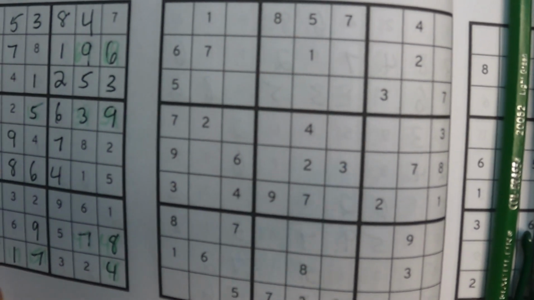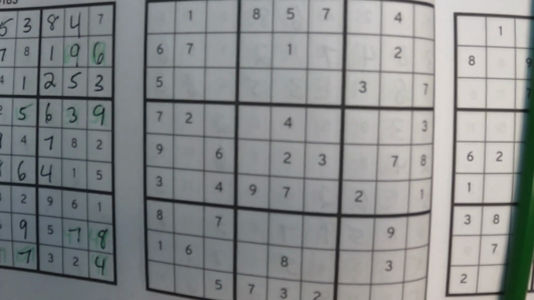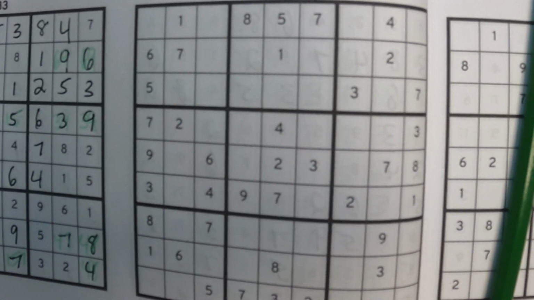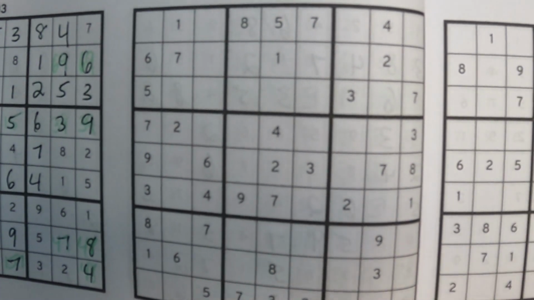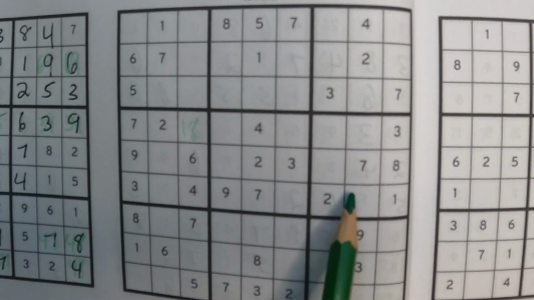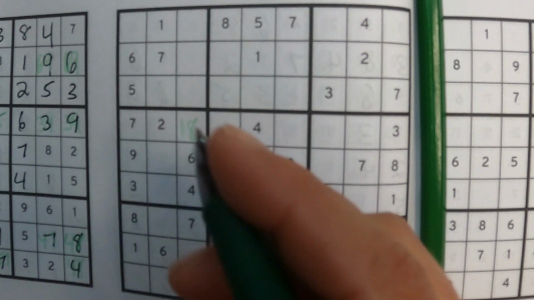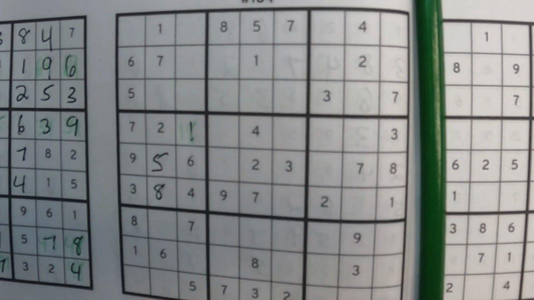It looks like today we're going to do number 184. Let's start with this box here. We're missing a 1, 5, and 8. We've got a 5 here, so 1, 8. An 8 here and a 1 here. So this is our 5. That 1 makes this our 8 and 1.